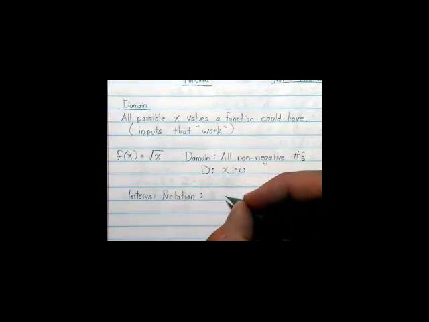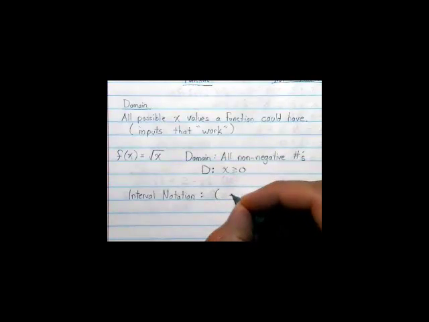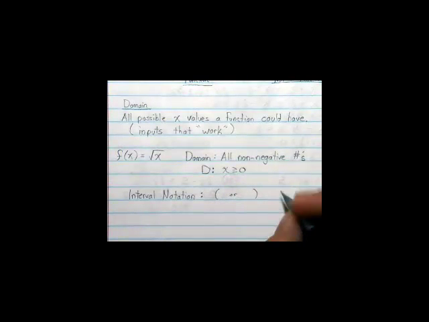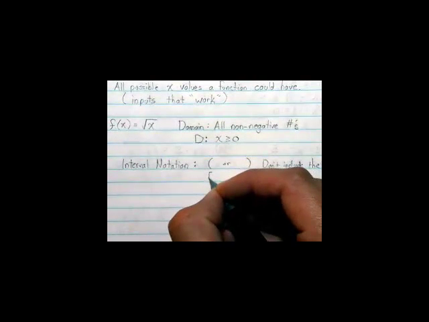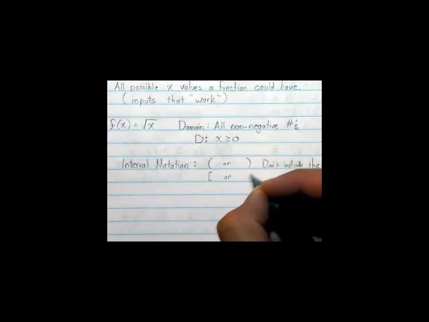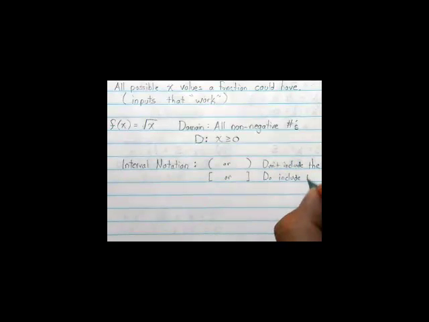So, keep breaking my lead. If you use parentheses, you don't include the numbers. And I'll give you some examples here in just a minute to help explain what this is saying, but I just want you to write this down first. If you use the brackets, you do include the numbers.